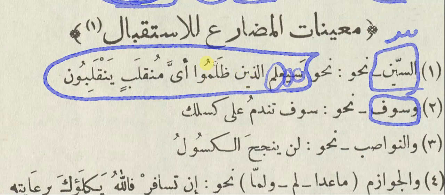الذين ظلموا, those that did injustice, or they were unjust. Which منقلب ينقلبون. Here, قلب means to flip something, but just like in English, if you say that's not how things turned out, or how events unfolded, you're using the words unfold or turn out from physical stuff to explain events.